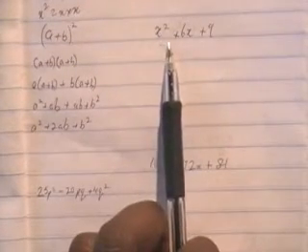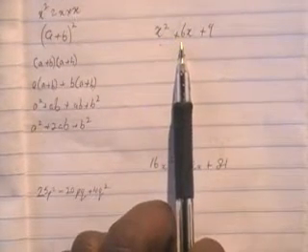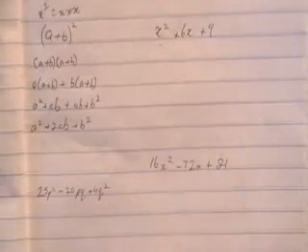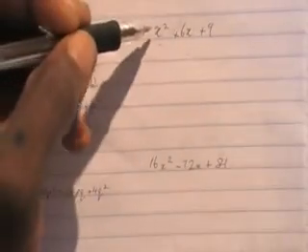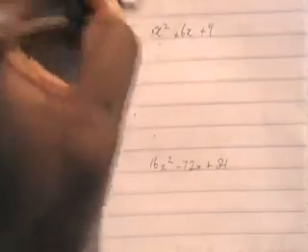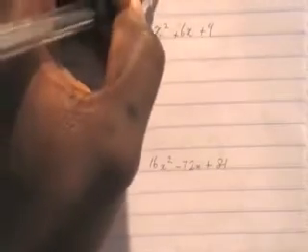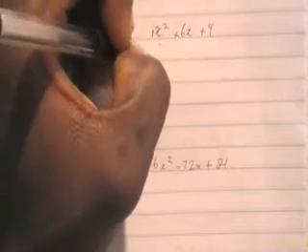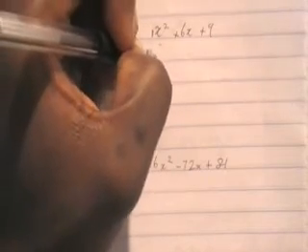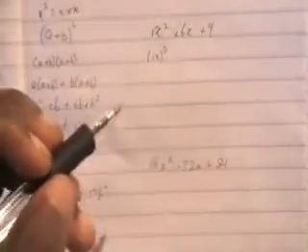This is x squared plus 6x plus 9. Question: what is the coefficient of x squared? It is 1. What is the square base of 1? 1 squared is equal to 1. So 1 x squared, you don't have to put the 1, I put that.